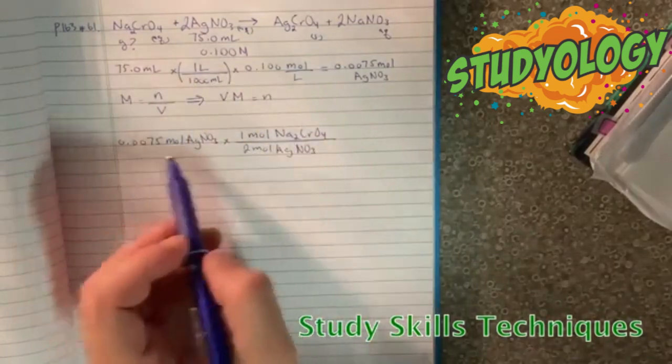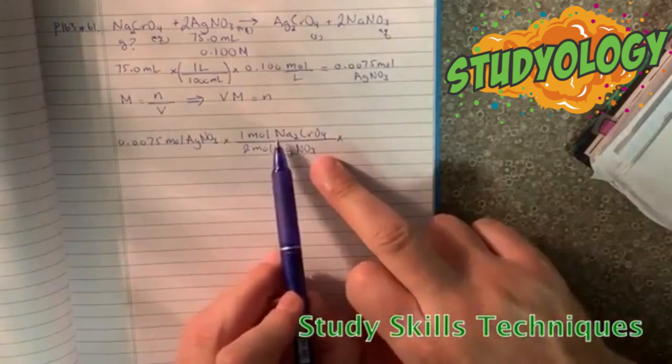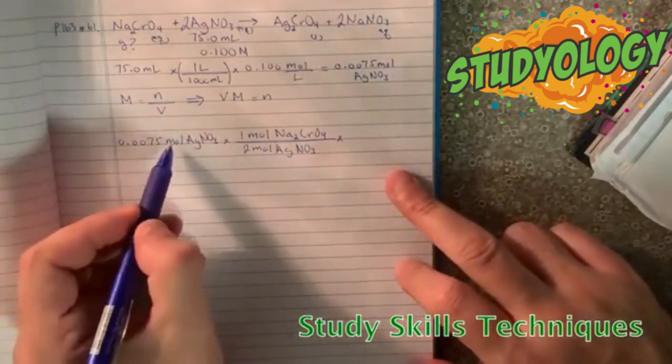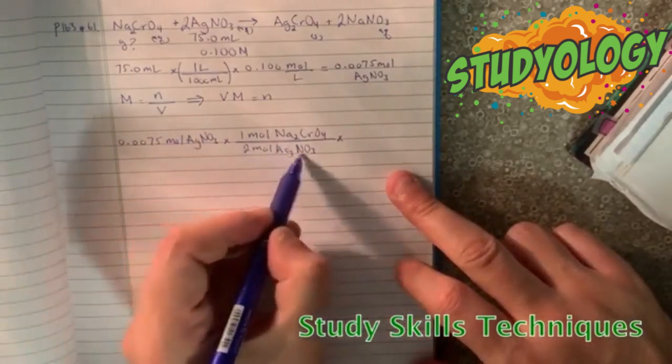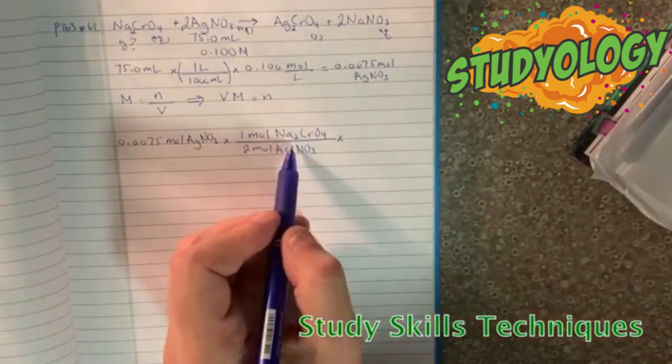And I usually like to continue everything in one line. So this will put me in moles of sodium chromate, because remember the moles of silver nitrate here in the numerator will cancel the denominator. So we end up in moles of sodium chromate.